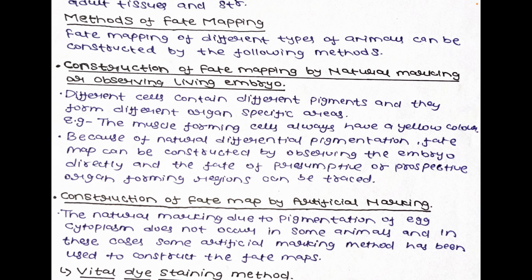So the embryologist simply watches, no dyes, no surgery required. They follow the colored patches with the microscope as the embryo divides and rearranges, and record where each color ends up. Yellow tracks to the muscle, grey tracks to the notochord and neural tissue, clear tracks to the other structures.